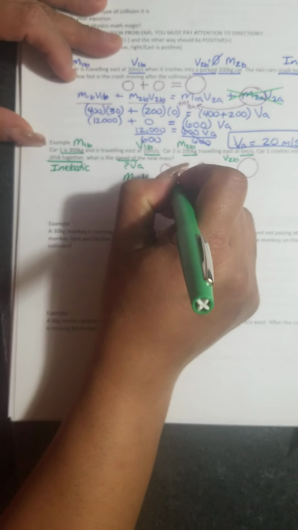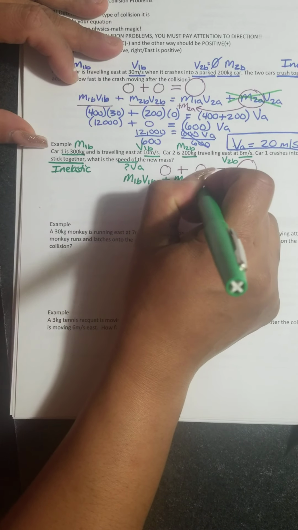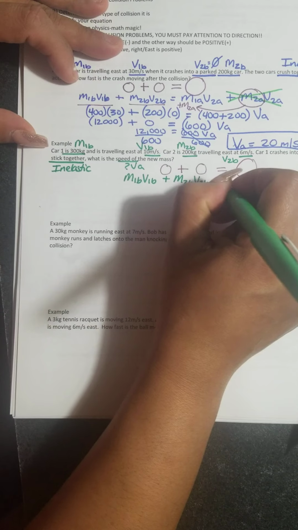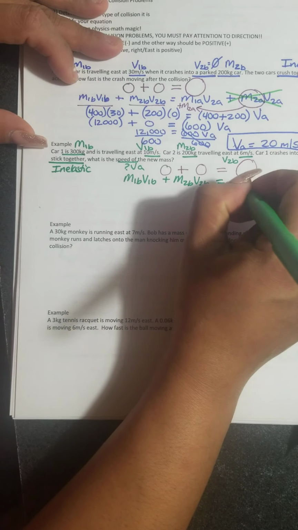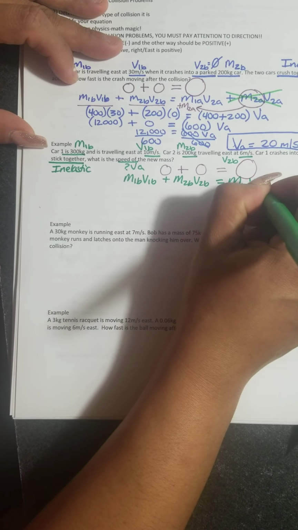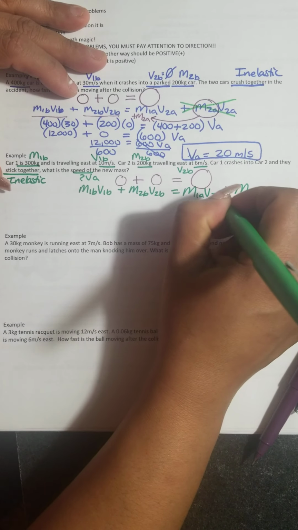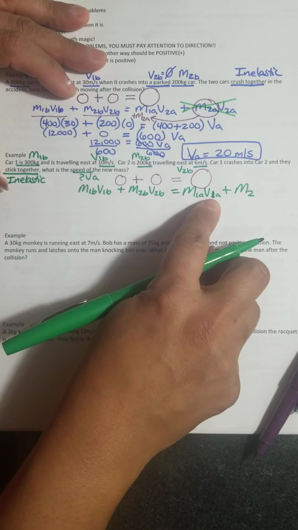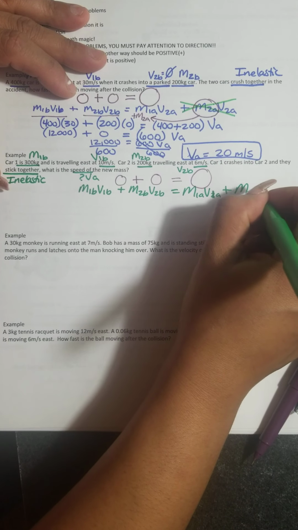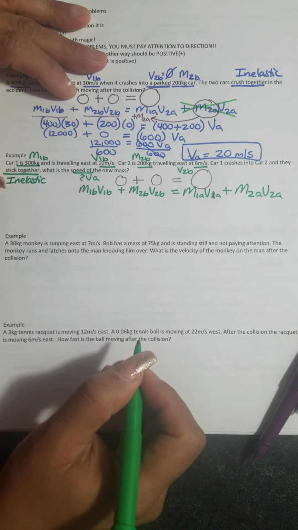So M1B V1B plus M2B V2B collides. And we have M1A V1A plus M2A V2A.